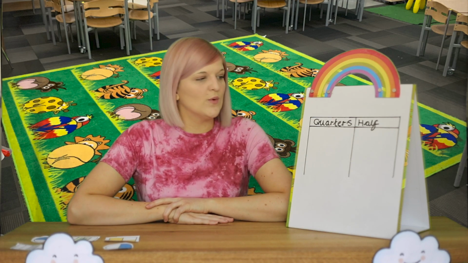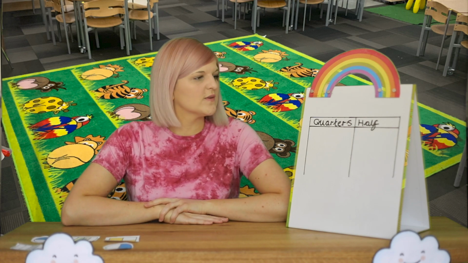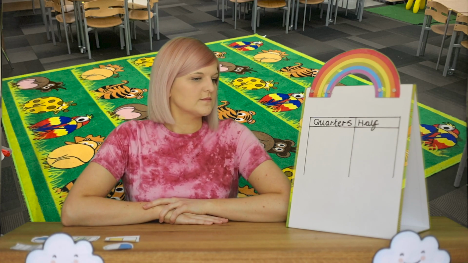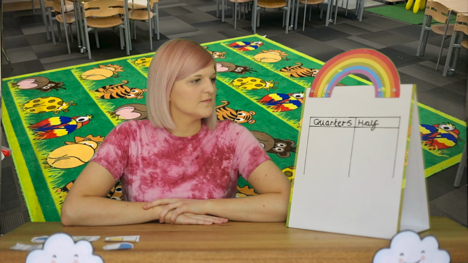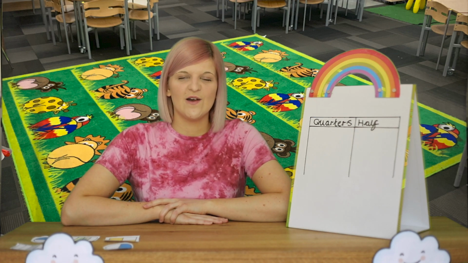So draw your table and split it into quarters and half. Okay, again, if you need some more time just to draw that, pause the video now.